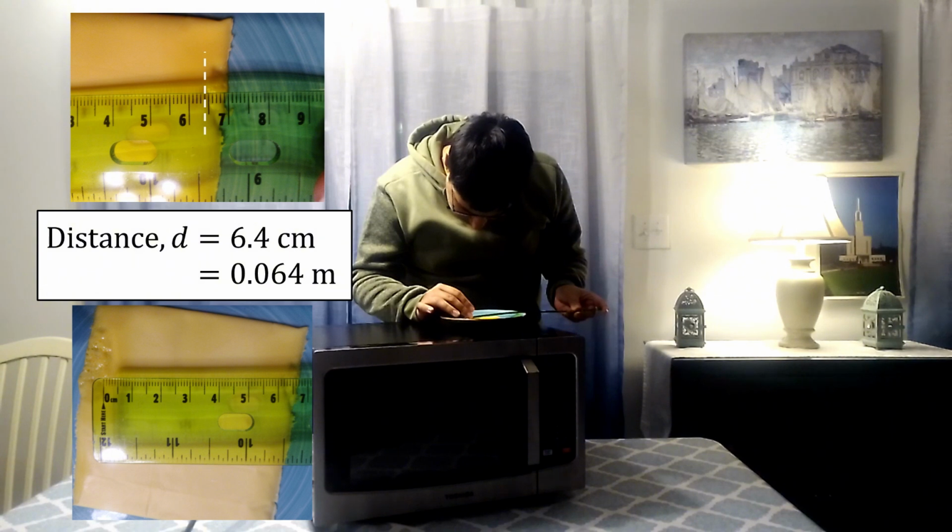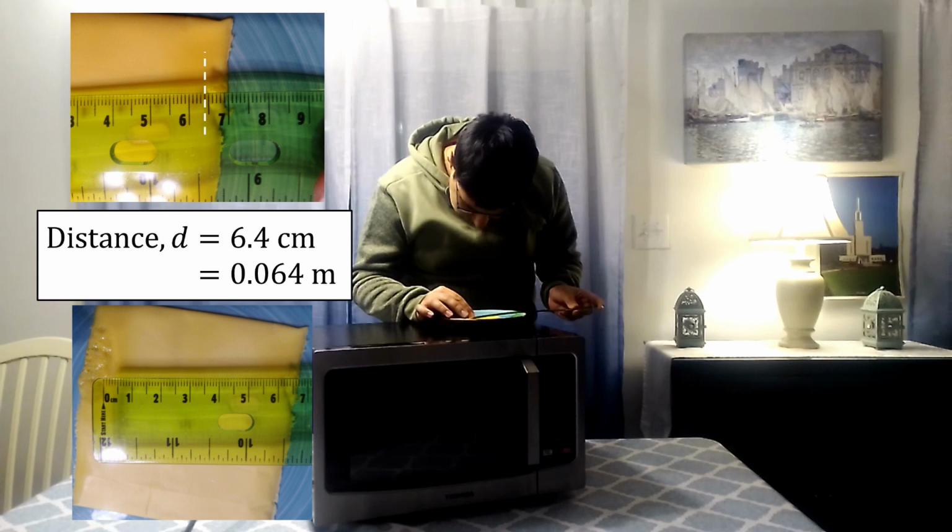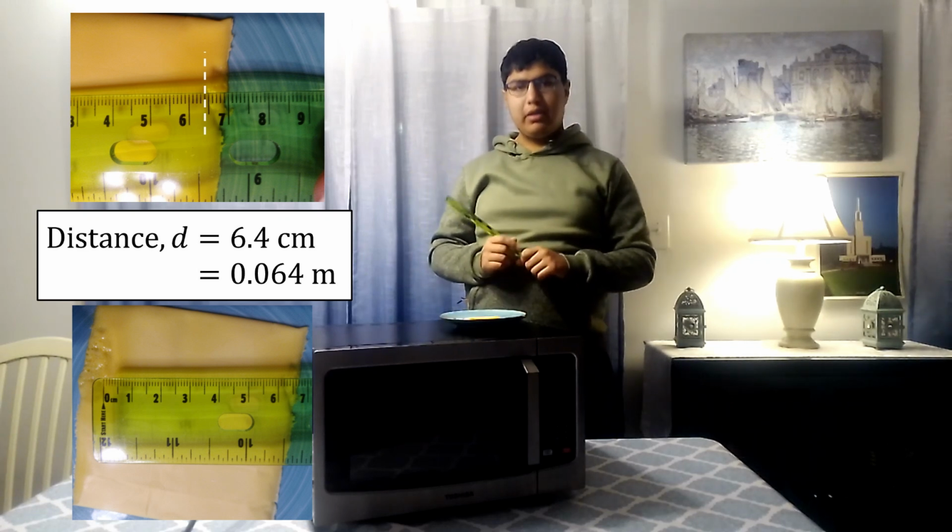And we have, distance is about 6.6. Actually, hold on. Yeah, I would say 6.4 centimeters. So the distance from one node to another is 6.4 centimeters.